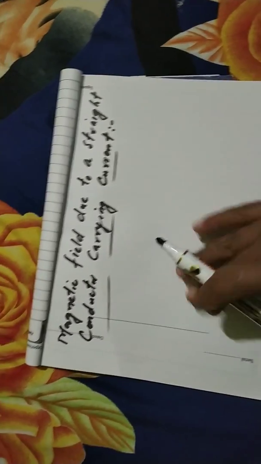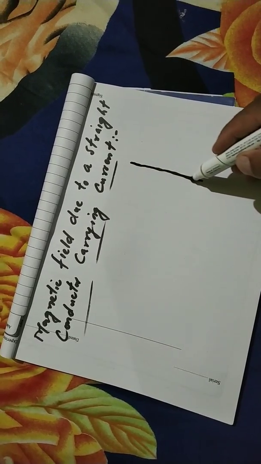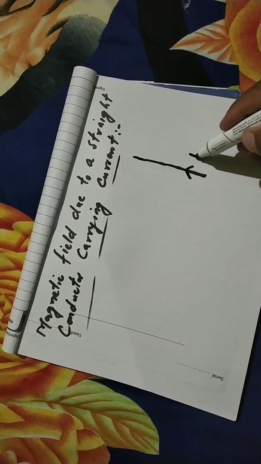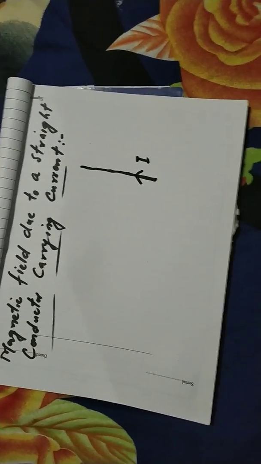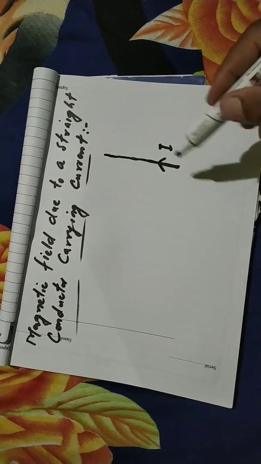Since we know that whenever current flows through a conductor, it acts as a magnet. It becomes a source of magnet. Once it acts as a magnet, it produces magnetic field. Let me consider a conductor through which current I flows in the direction represented by the arrow. From this diagram, it is observed that the current through the wire flows from bottom to top.